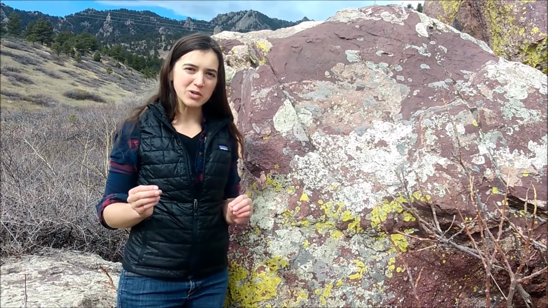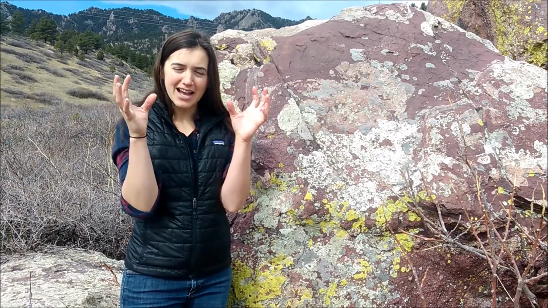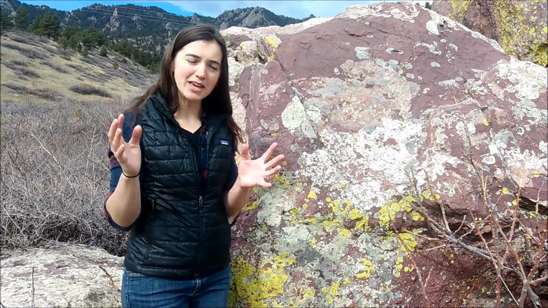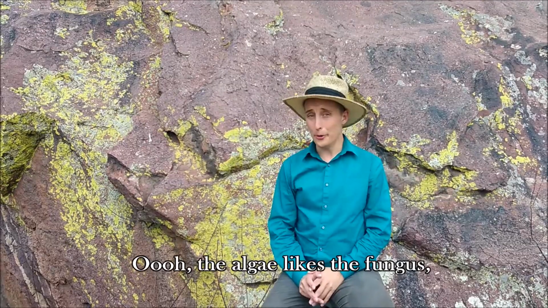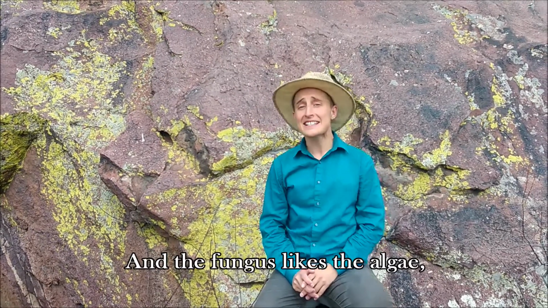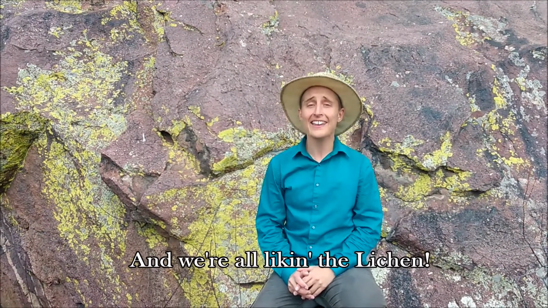Today for our botany moment we're going to be looking at a special type of relationship, and that's the one between fungus and algae, and specifically how they come together to make lichen. Oh, the algae likes the fungus and the fungus likes the algae, and we're all liking the lichen!